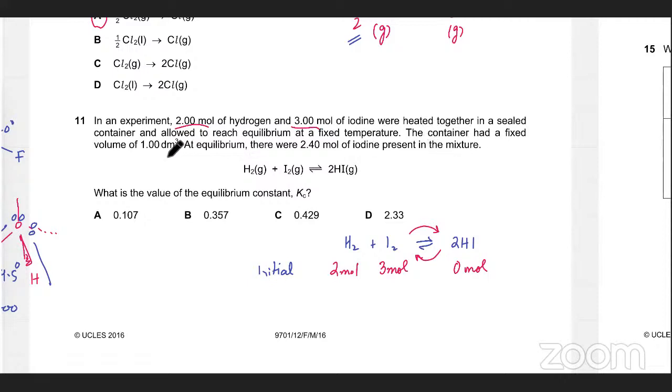The container had a fixed volume of 1 dm cube, and now he says when you opened the container at equilibrium, there were 2.4 moles of iodine present. So this is the situation at equilibrium. Once backward and forward reaction rates became equal, he found 2.4 moles of iodine.